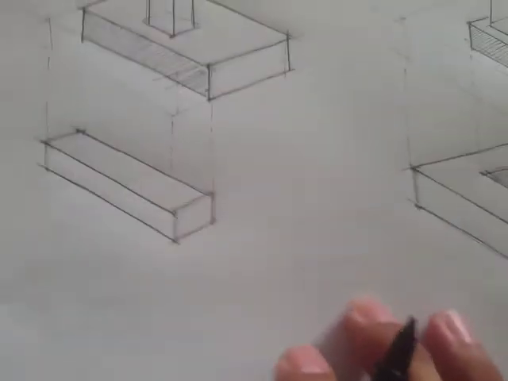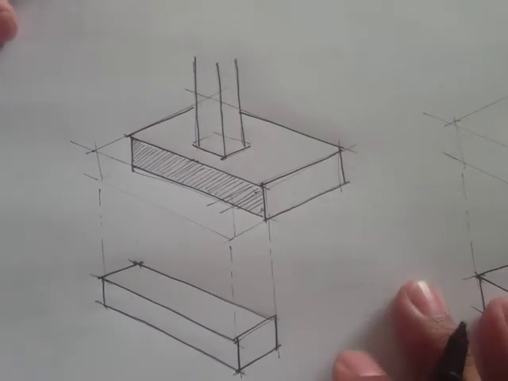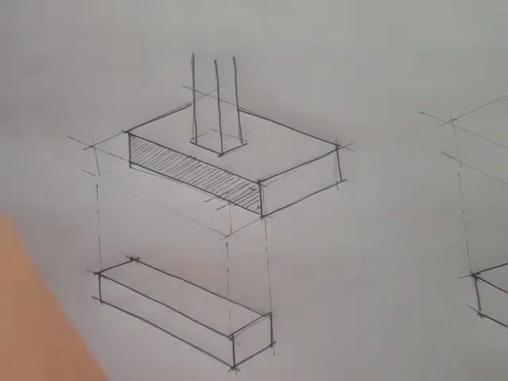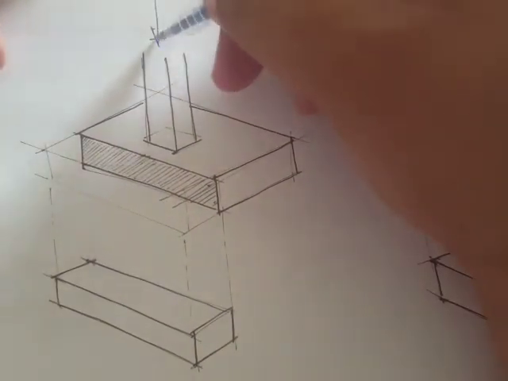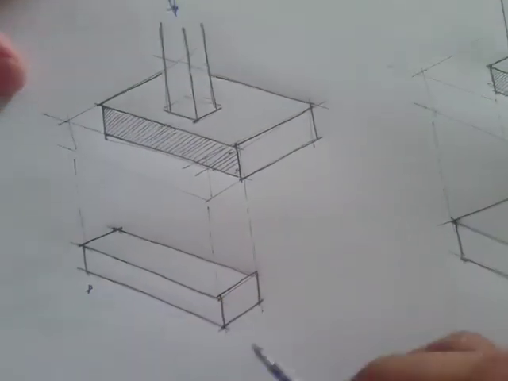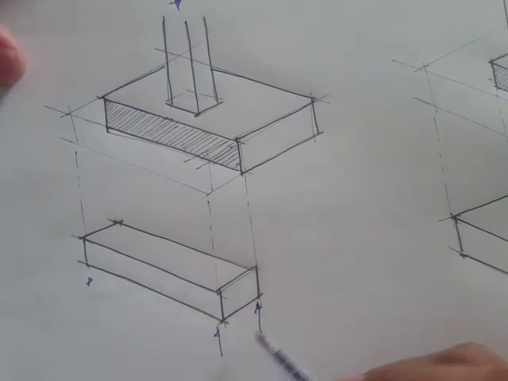The difference between the two can be illustrated this way. Now recall that we have loadings from the columns and we also have pressure distribution at the bottom.